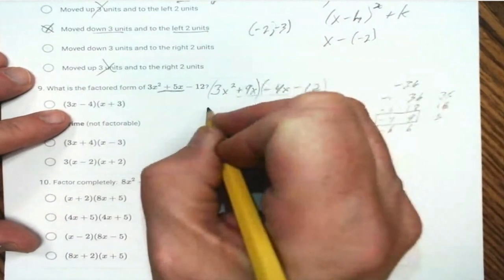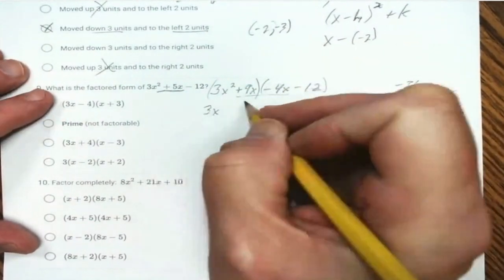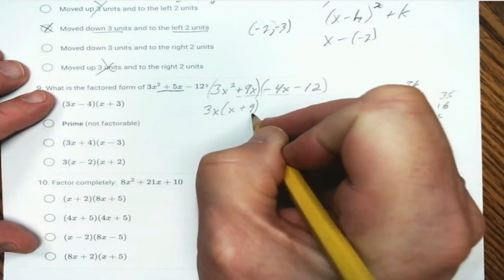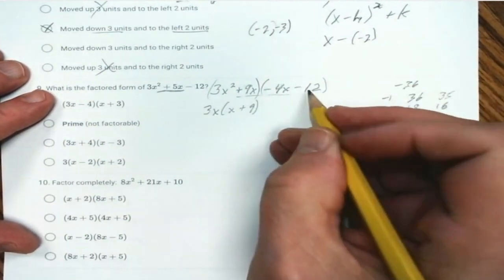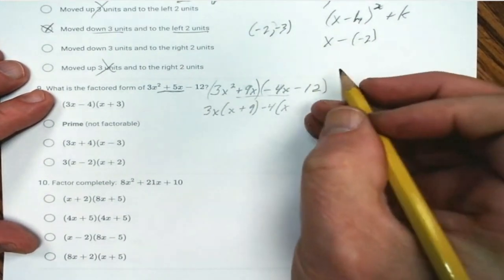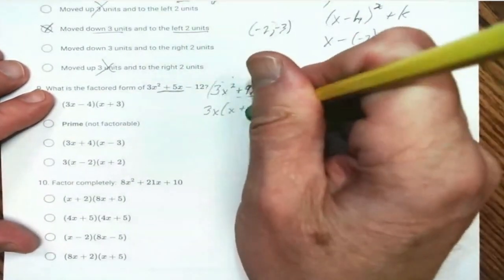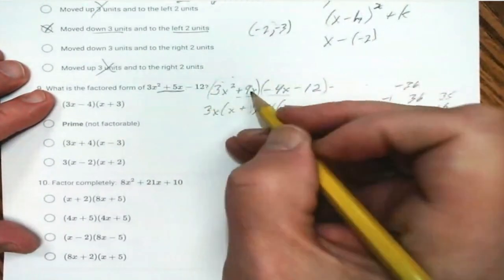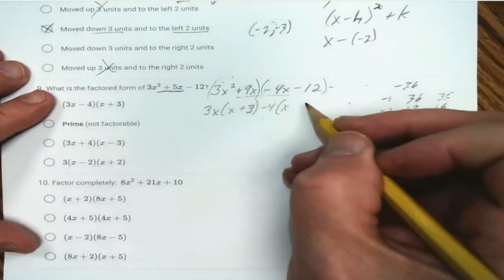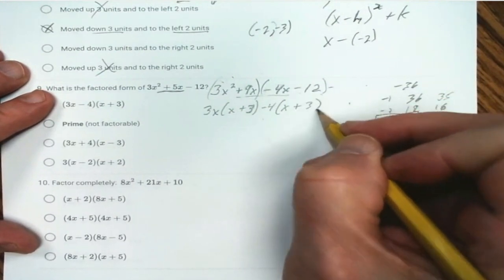So 3x comes out of there, which leaves x plus 9. And what comes out of there? Negative 4, which leaves x. Oh, that doesn't leave x plus 9 because I factored 3 out of 9. So that's just a plus 3. And when I factor negative 4 out of negative 12, that leaves a plus 3.